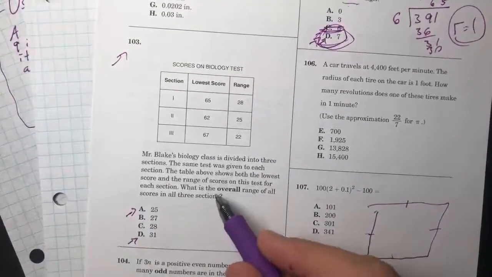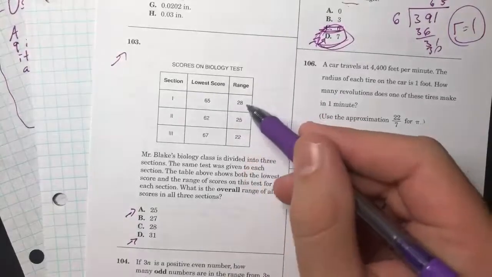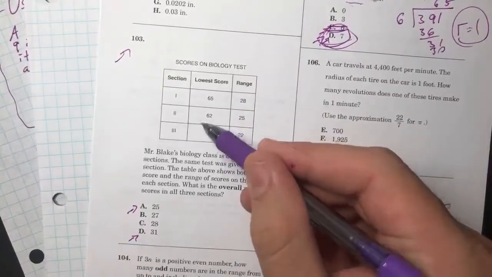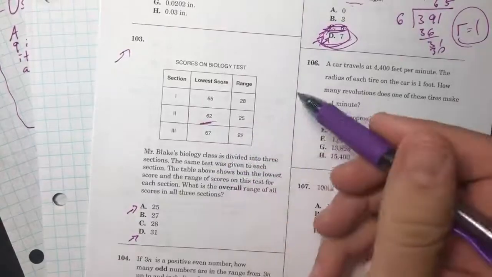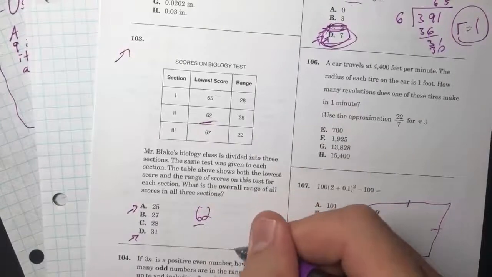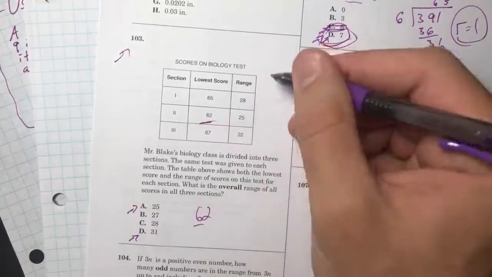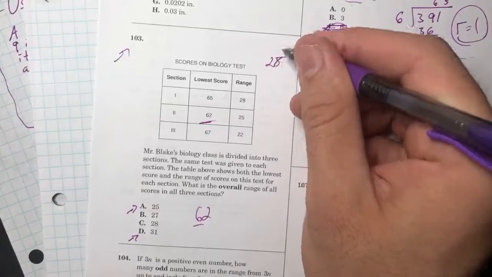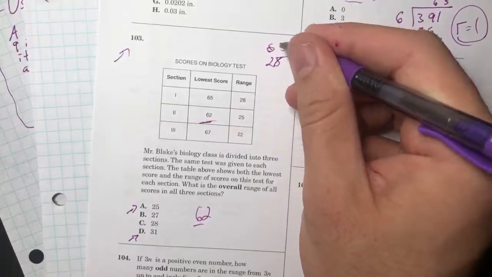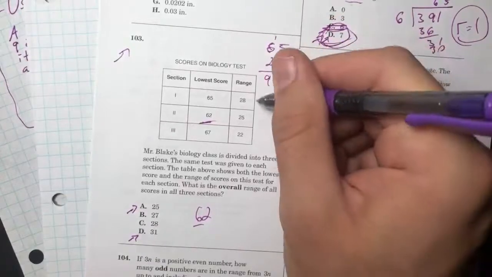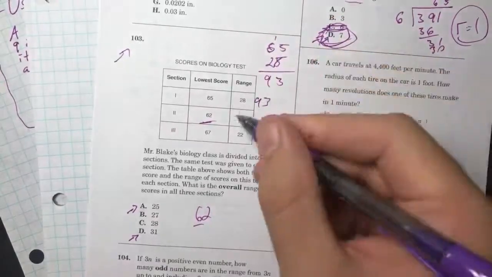So let's see. We know the lowest score, we know the range. So as far as what the lowest end of our range is, it's gonna be 62. But what is the highest part of our range? Well, this goes from 62 plus 28, or 65, so that's 93. So 93 is the top score here.